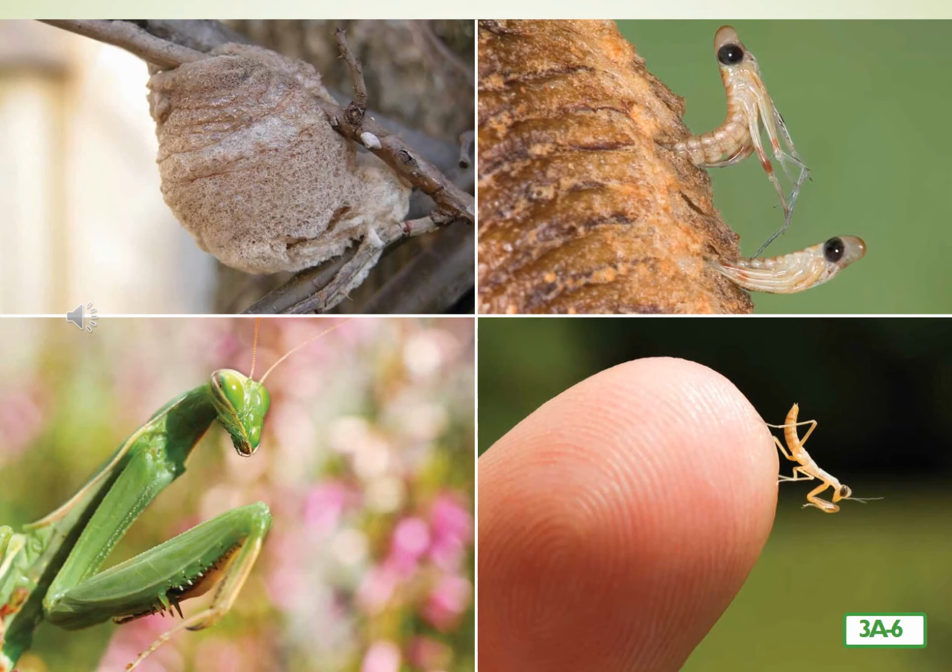A little later, the nymph resembles me more. The only thing missing is its wings. Even though you can't see them yet, there are tiny developing wing buds. These nymphs eat the same sorts of food as I do as an adult praying mantis: flies, aphids, moths, and other insects, just smaller.